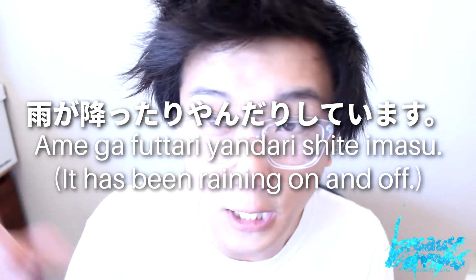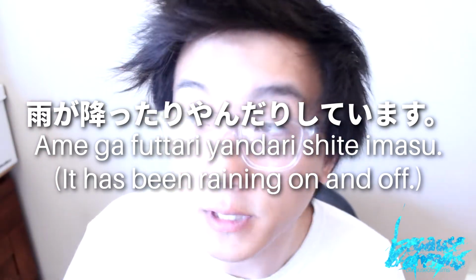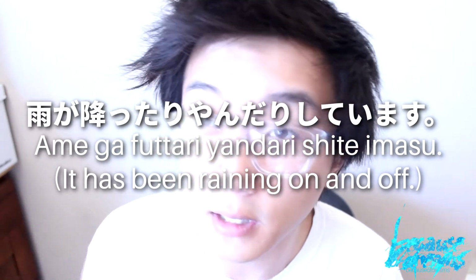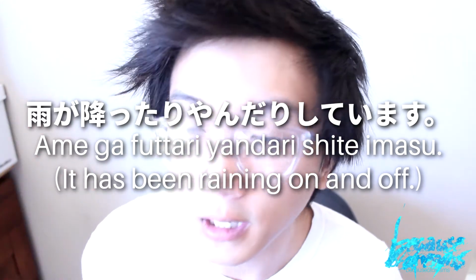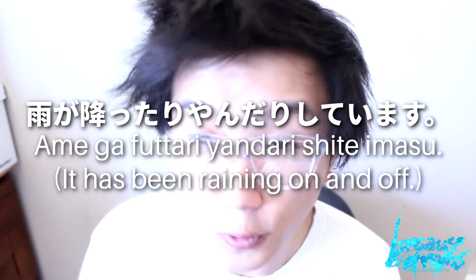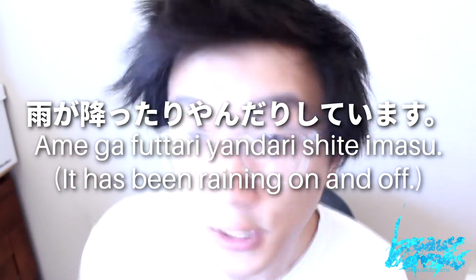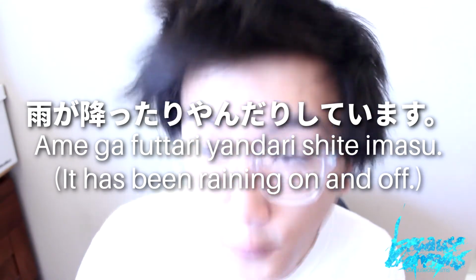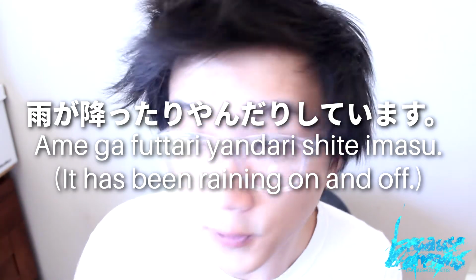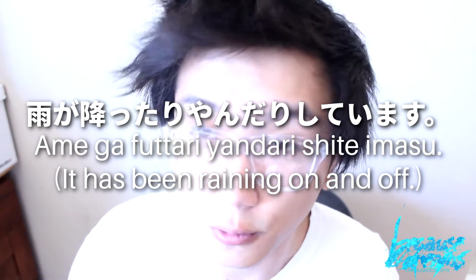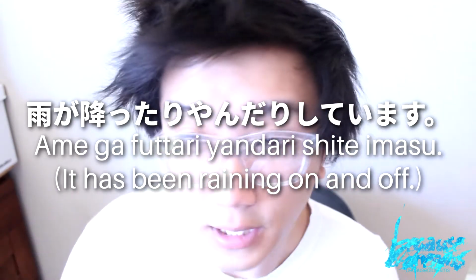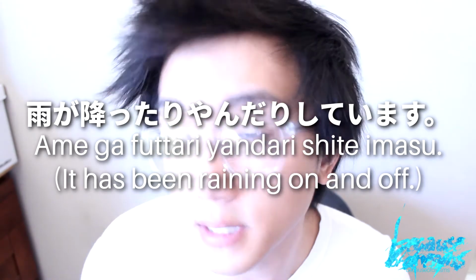If we analyze the actual Japanese sentence here, we have first up the word ame, which is rain. We have ga, making rain the subject of the sentence. We have futtari, and this is the tari form of the verb furu, which means to fall, and this verb is commonly used with rain to just mean that it's raining. Ame ga furu literally means rain is falling, but it's loosely translated to raining basically. After futtari we have another verb that's going to be in its tari form, and that is yandari, and that's going to mean basically stop.